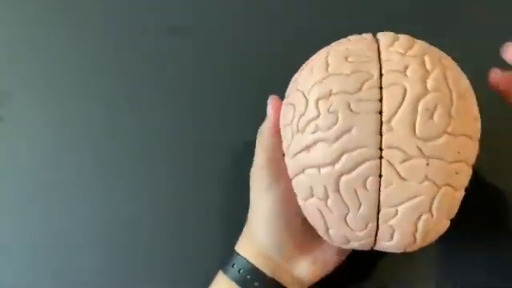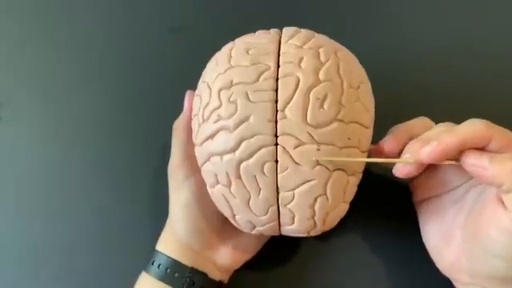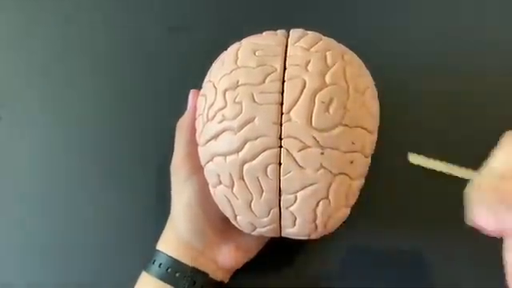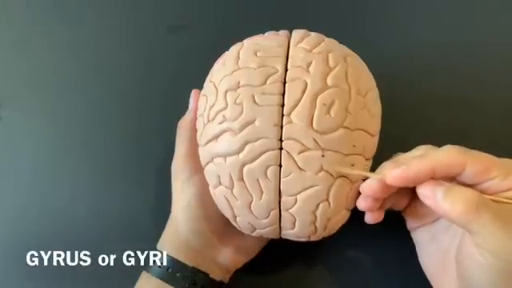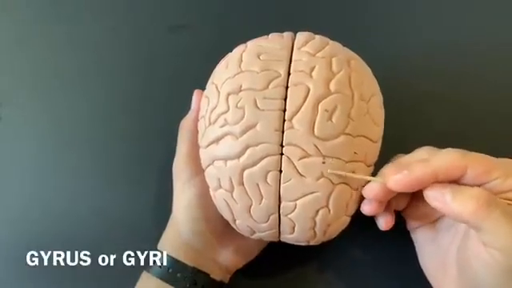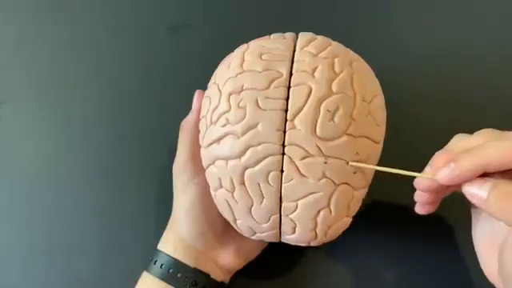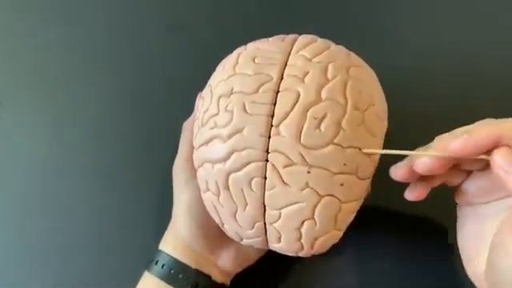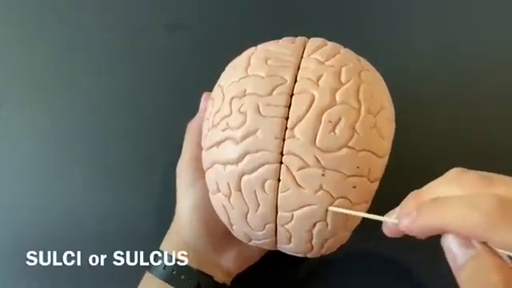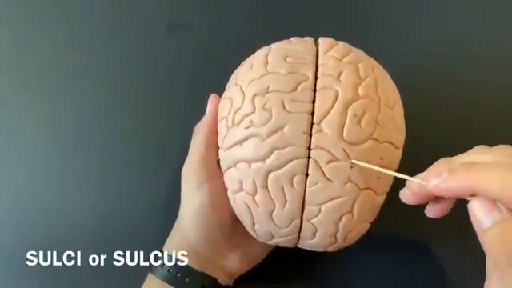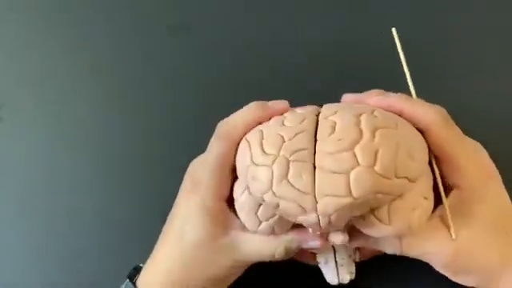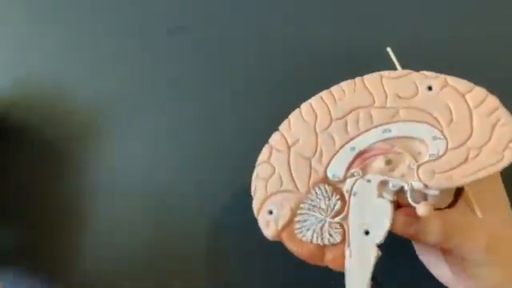It is important to mention that the raised portions of the brain, the little mountains, those are called the gyrus or gyri. One is plural, one is singular. And the indentations, those shallow depressions, the ones that look like this, all of these, those are called sulci or sulcus. Again, one is singular, the other one is plural. Right, so now let's start identifying some structures of the brain. Let's put this aside.